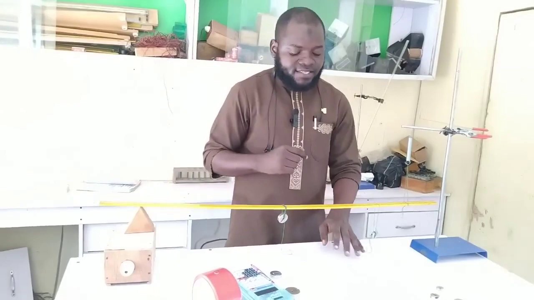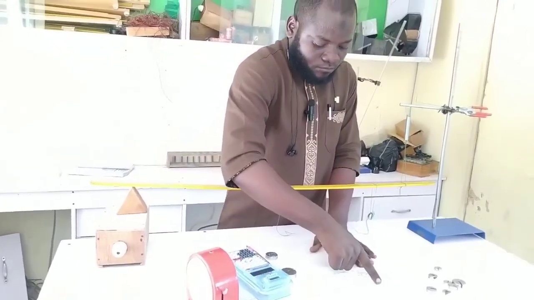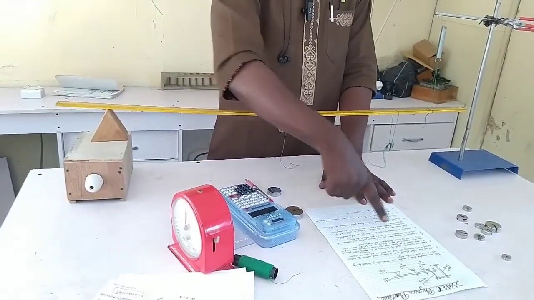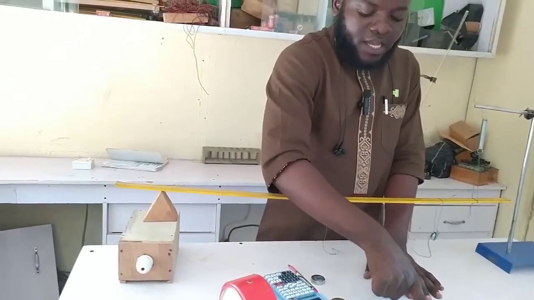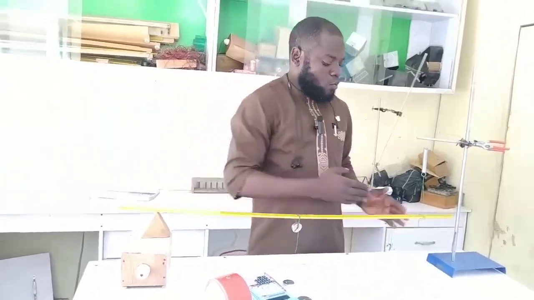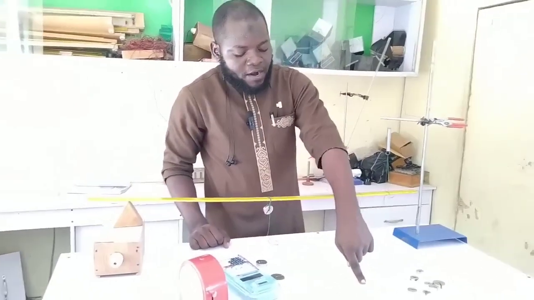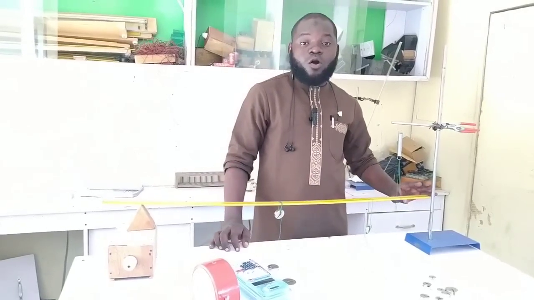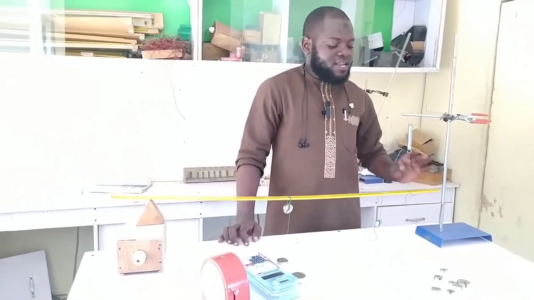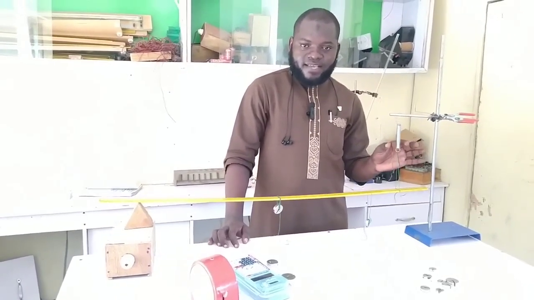So, what's the next thing? Let's read the procedure. The procedure says to displace the spring from its equilibrium position and release it. Start the stopwatch as soon as you release the spring. Am I making sense now? So we have this right here. The experiment says we should suspend this one to oscillate. If I press this down like this and release it, you can see it has started oscillating. Am I making sense now?